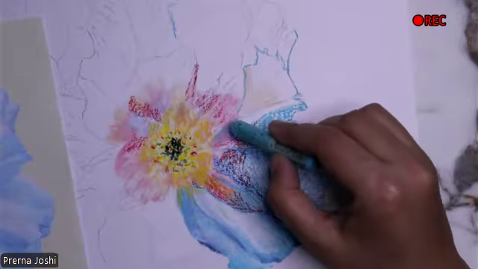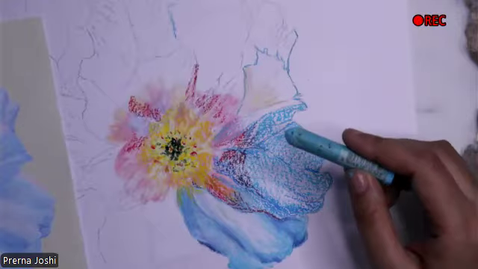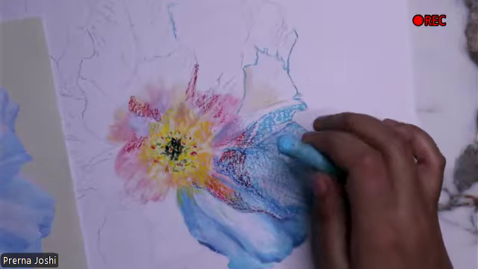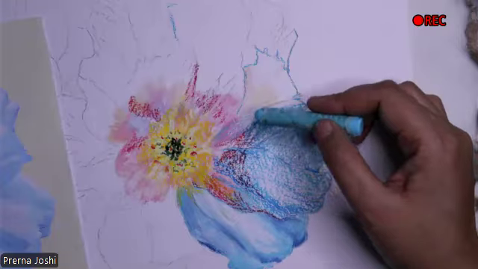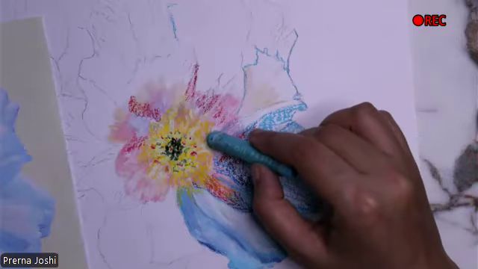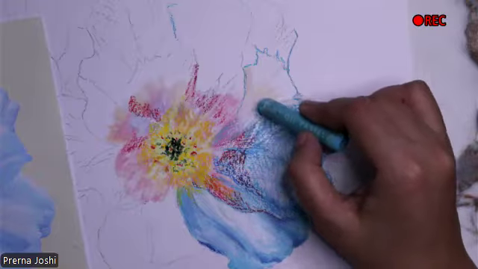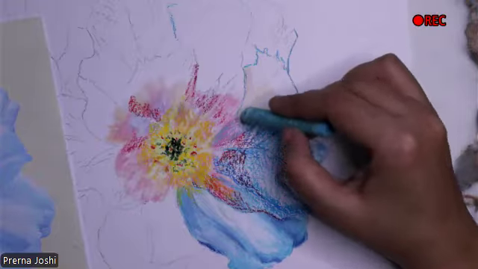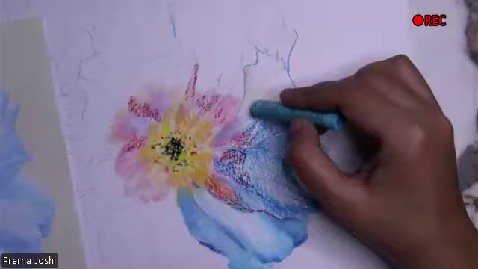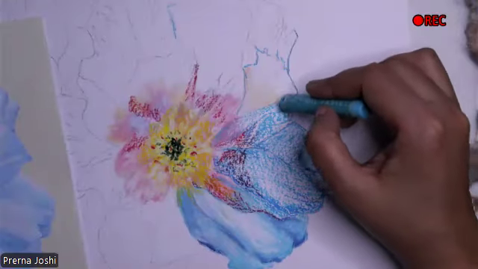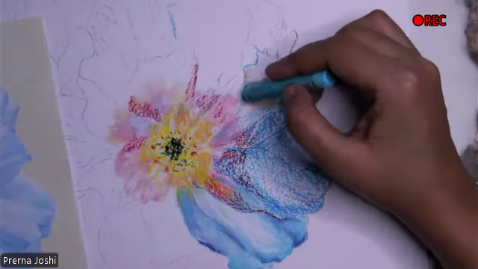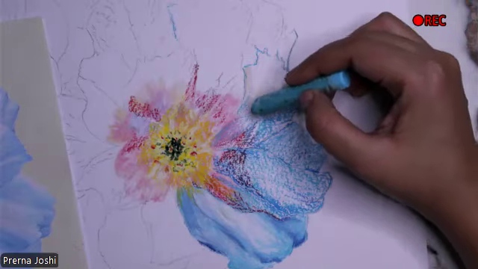On top of blue with light hand, I'm applying this color. Blue on top of red. Now in this direction.